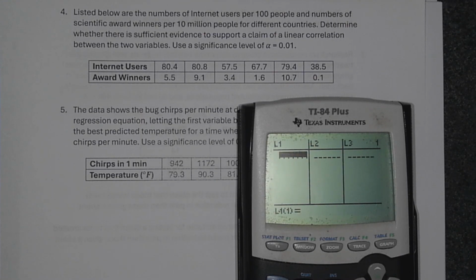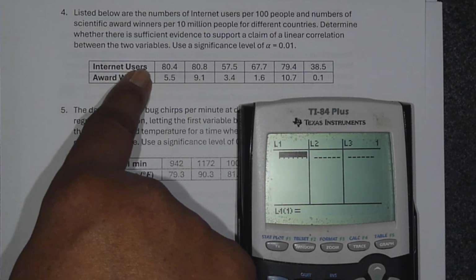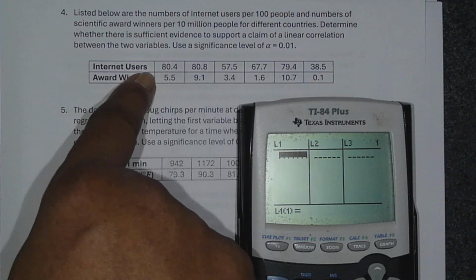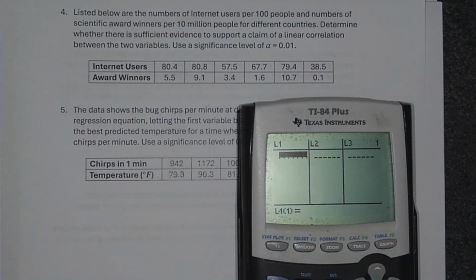Now, that first row is the internet users. I'm going to put that in L1. So under L1, I'll put in the internet users: 80.4, then 80.8, 57.5, 67.7, 79.4, 38.5.